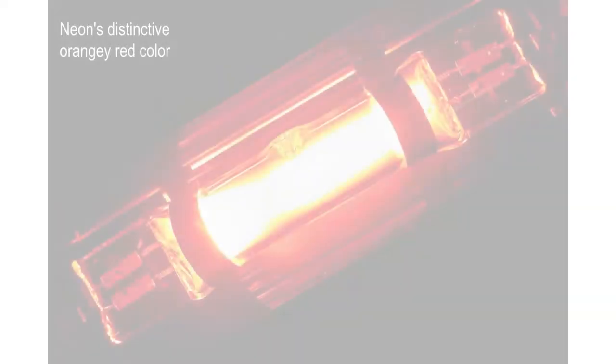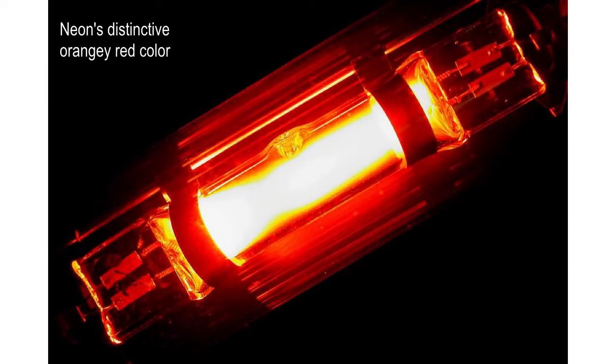We're going to start by talking about neon. Now, if you've been out driving at night, you've seen a zillion neon signs like this one. The reddish orangish part is the neon. The bluish part is, I don't know what that is, maybe nitrogen or something. But the reddish orange color is a pure neon-filled gas tube.